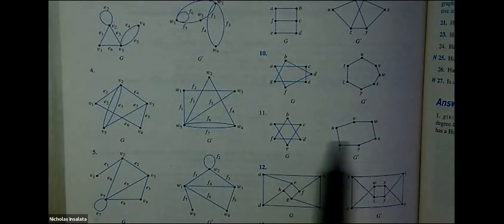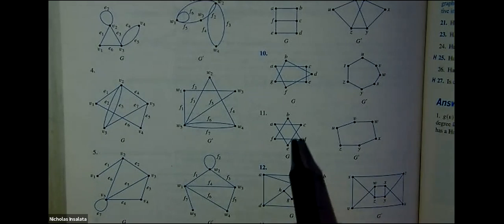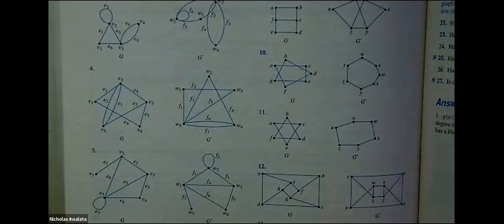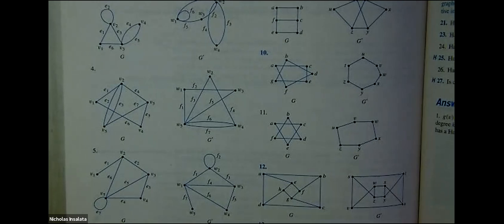Okay, what about number 11? Are those isomorphic? No. Okay, why not? 6 vertices, all degree 2. But G is disconnected. This is actually 2 different components, right? This is 2 separate triangles that are just sitting on top of each other. They're actually not connected, right? Everyone see that? So G is not connected, but G prime is, right? Very cool. Okay. So how about number 10?